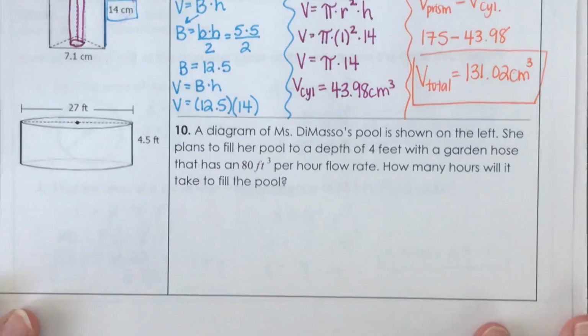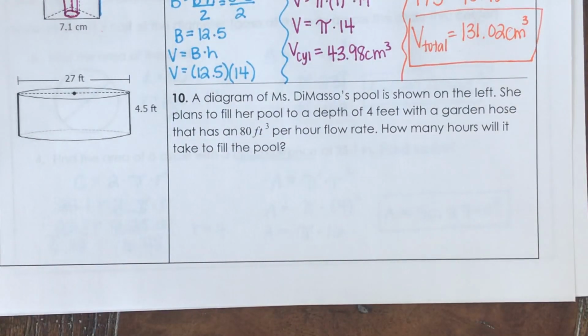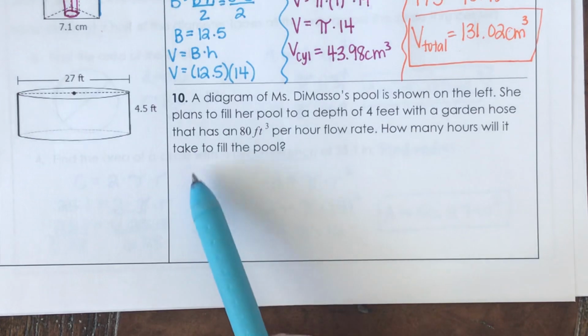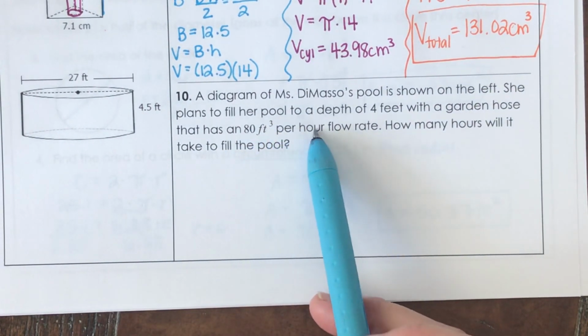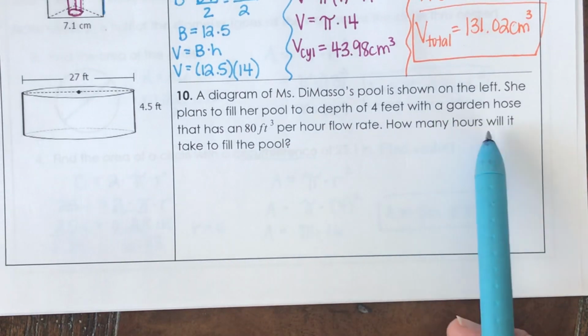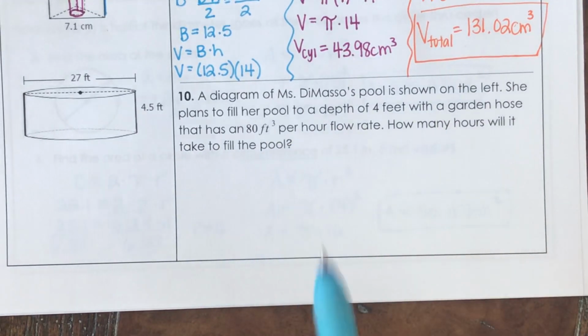Okay, last problem. A diagram of Miss Damasa's pool is shown on the left. She plans to fill her pool to a depth of 4 feet with a garden hose that has an 80 foot cubed per hour flow rate. How many hours will it take to fill the pool?